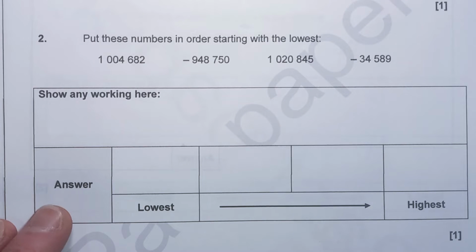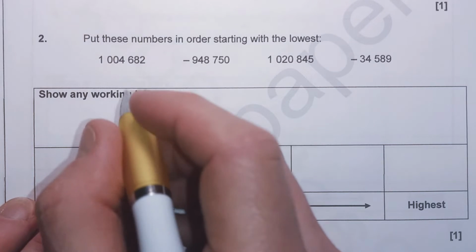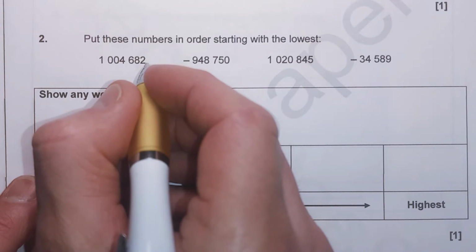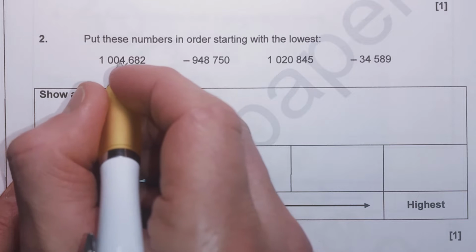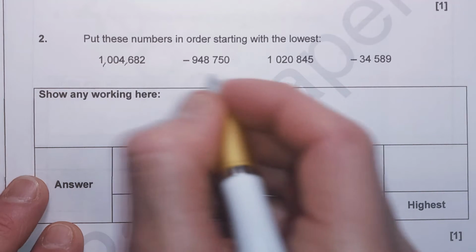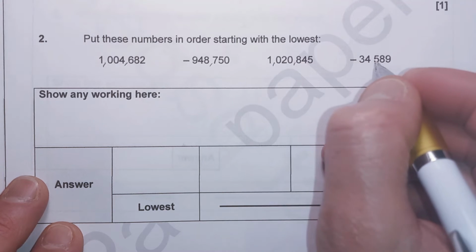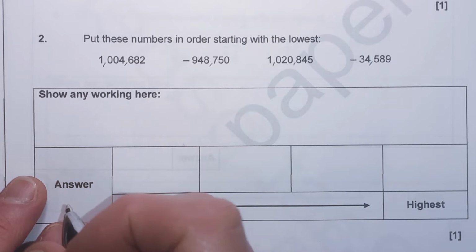Question 2. Put these numbers in order, starting with the lowest. Well, the first thing I'm going to do is put commas in here so I can read the numbers properly. So starting from the end, we go 1, 2, 3, comma for the thousands. 1, 2, 3 for the millions. Same here, here and here, and here. I know they put the spaces in, but I find it much easier with commas in.